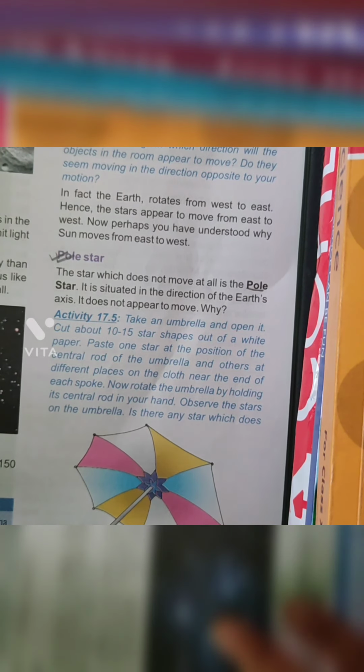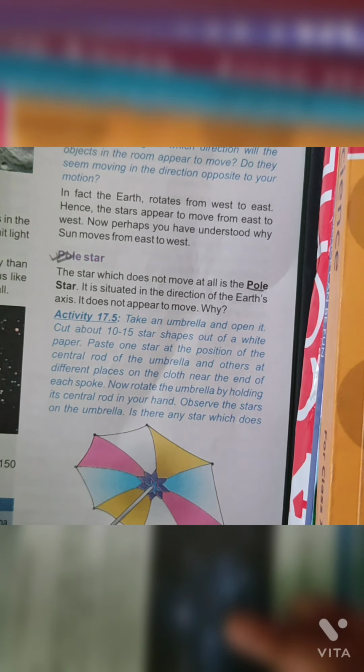Good afternoon, students. Yesterday we already discussed the stars, right? So today we will just see a brief about what a pole star is.